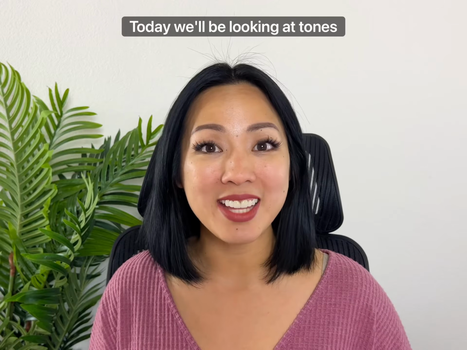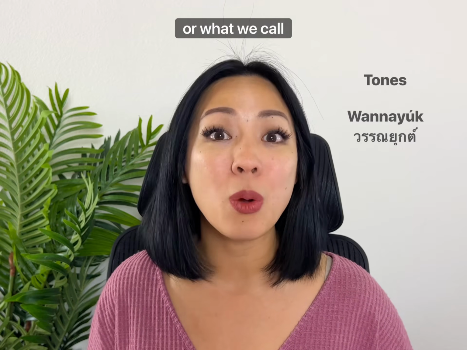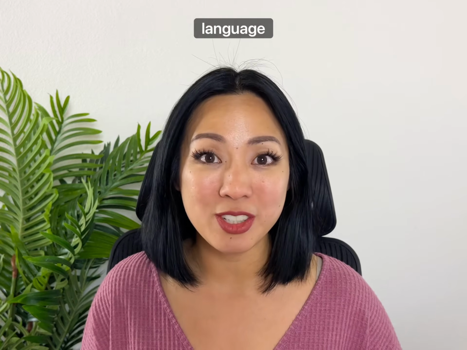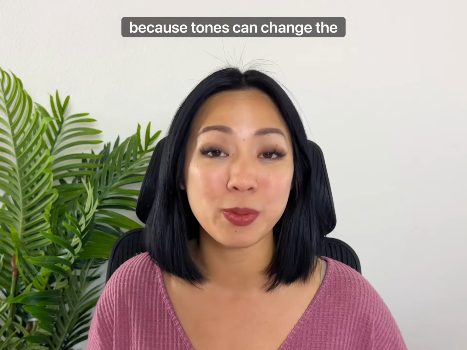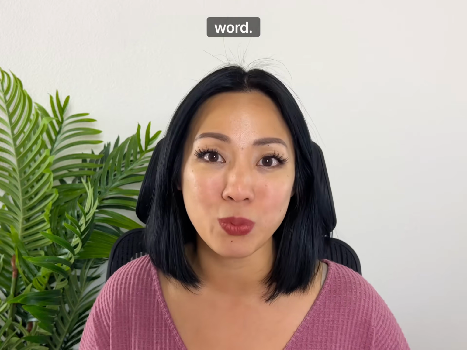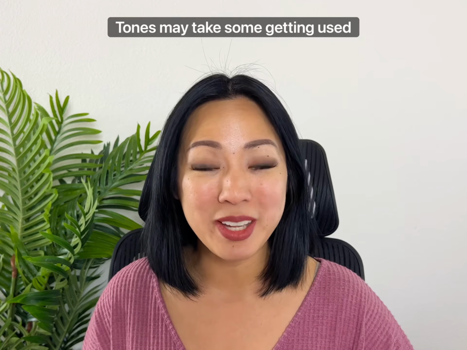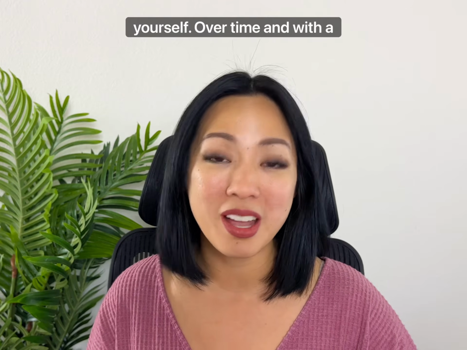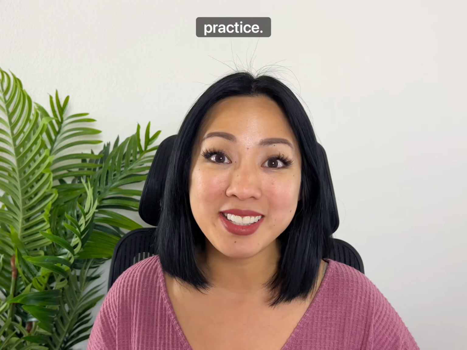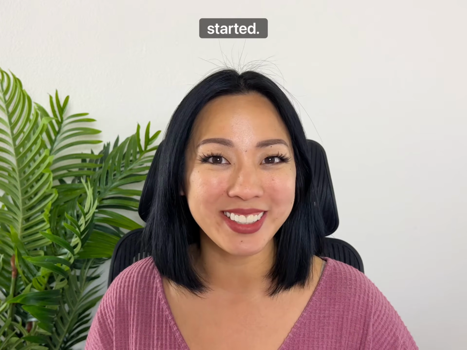Today, we'll be looking at tones, or what we call Wannayuk in Thai. Now, if you're not familiar with the tonal language, this might be a little bit challenging, but it is very important in the Thai language because tones can change the meaning of a word. Tones may take some getting used to and may take a lot of practice, but please be patient with yourself. Over time and with a lot of practice, I think you'll be able to do it. Now with that, let's get started.